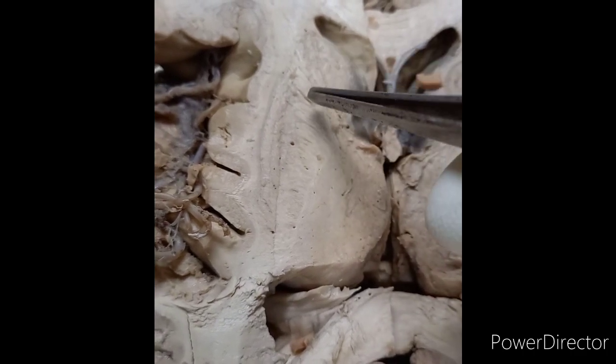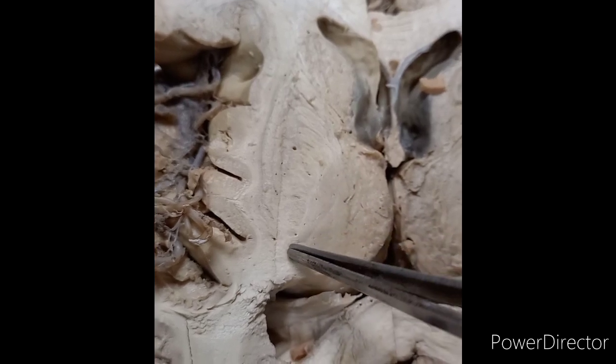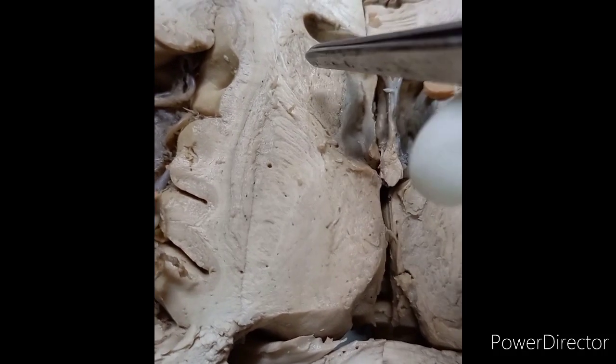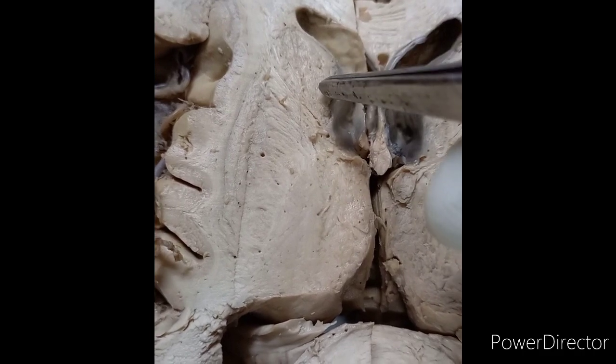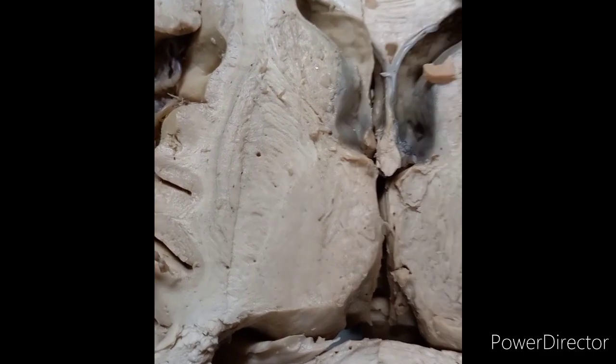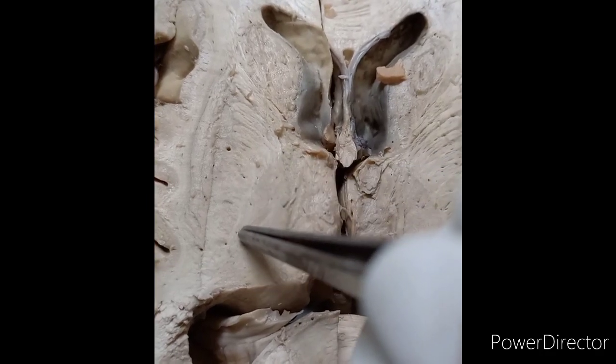So, there are some white fibers like this. Okay. Let us see more minutely. So, this is the thalamus, this is the head of the caudate nucleus, and this is the lentiform nucleus.